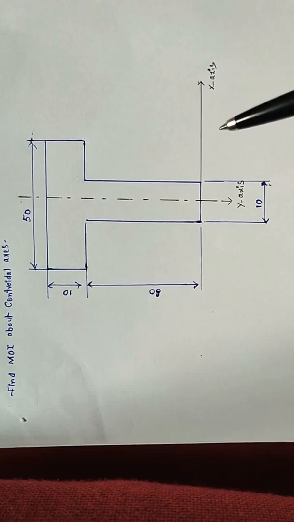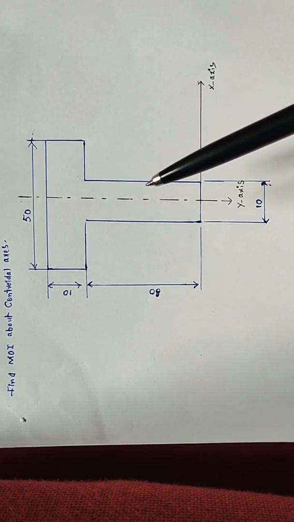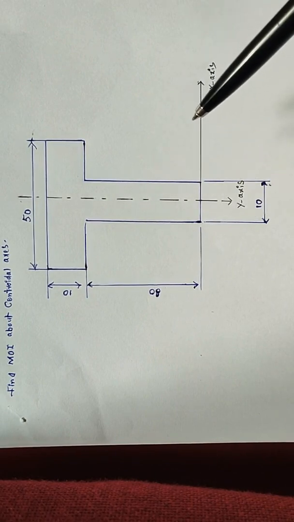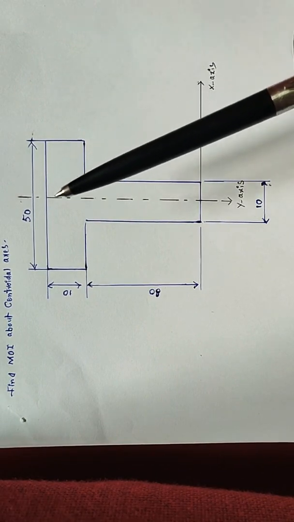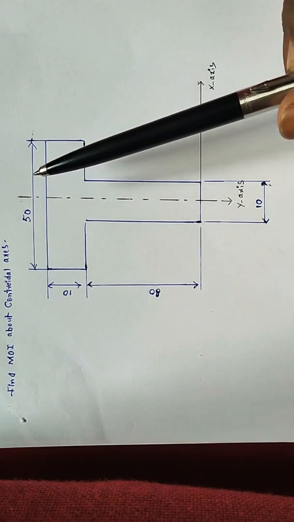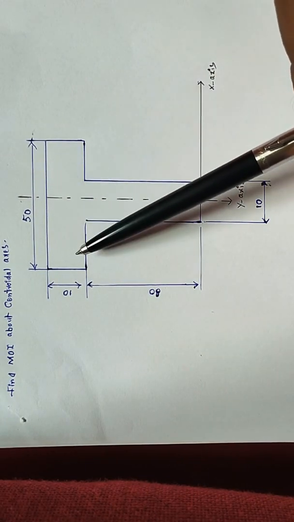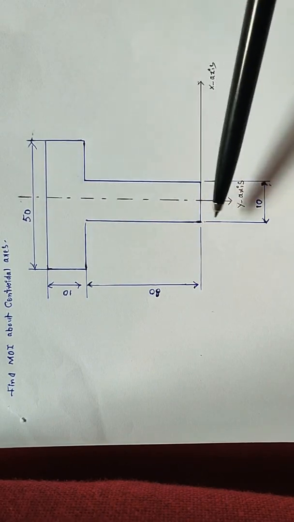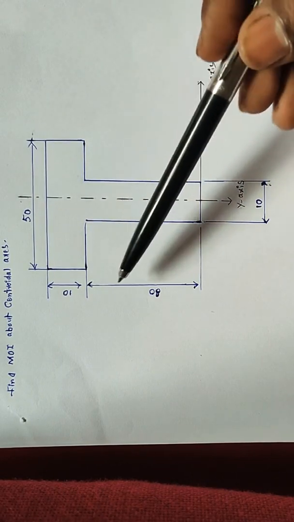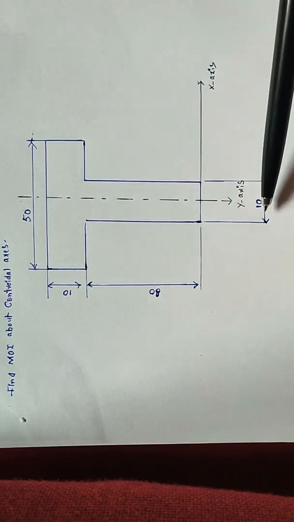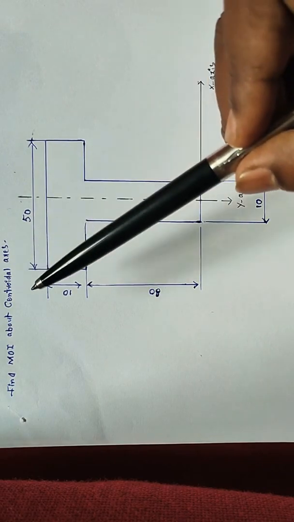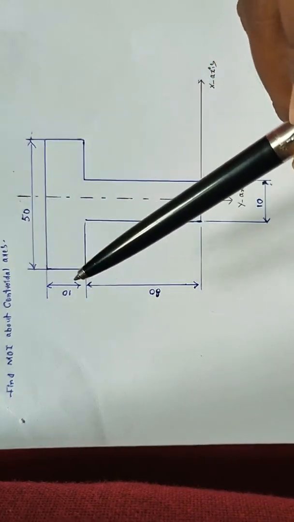So we have to find out the moment of inertia about the central axis for this T section. It is a bar of T section, which has a flange of width 50 mm and 10 mm thick, and this is the web. This web is 80 mm deep and 10 mm thick. So we have to find the moment of inertia about the centroidal axis.